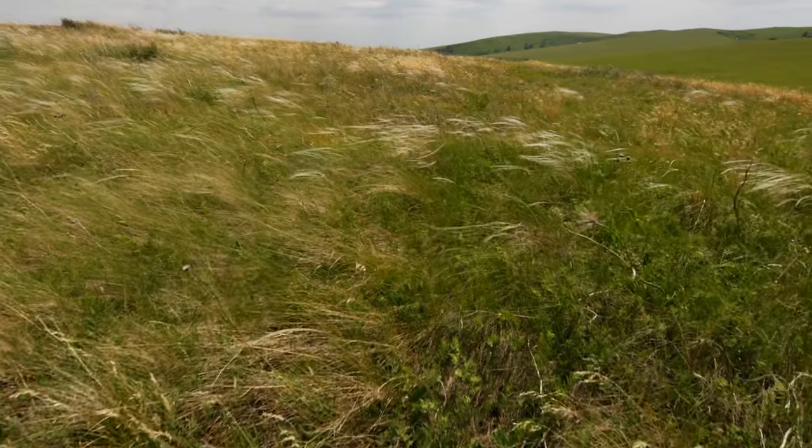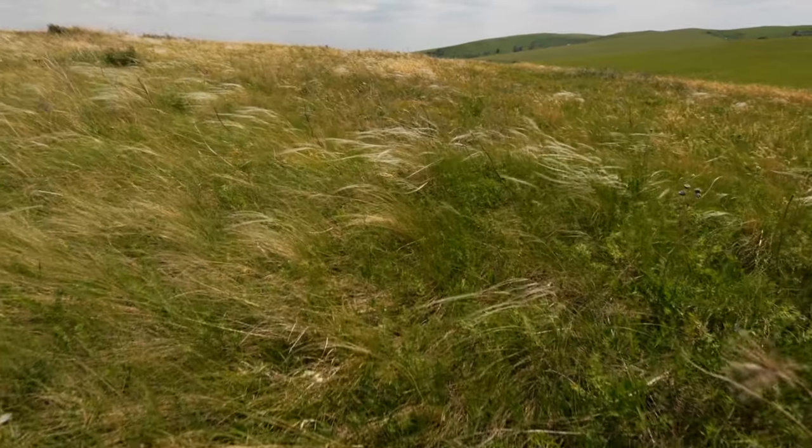You can also say this, let's say if you're in a garden or in some type of meadow, the wind is blowing through the grass, blowing through the plants, blowing through the leaves.